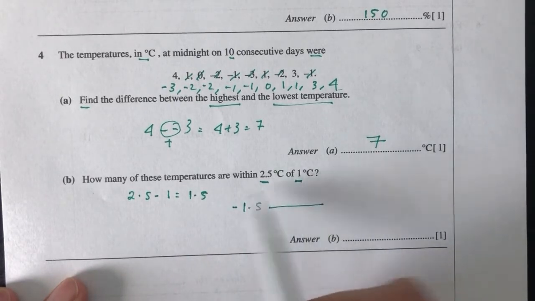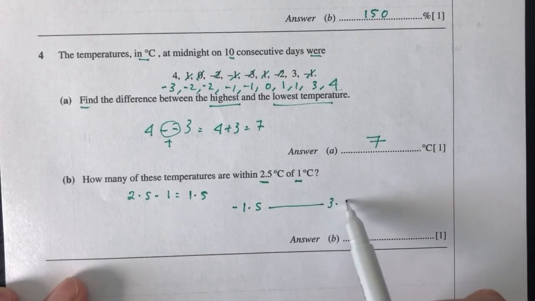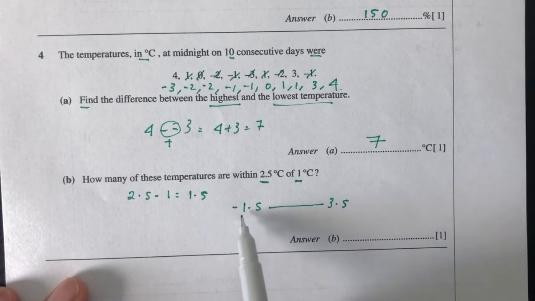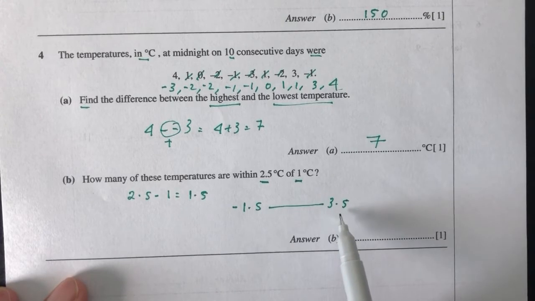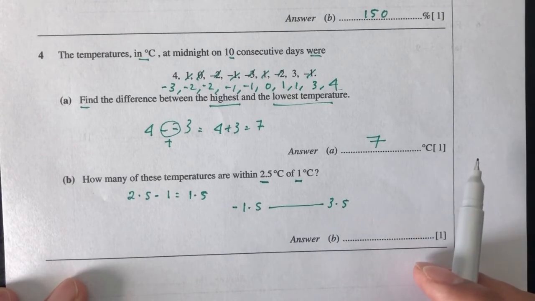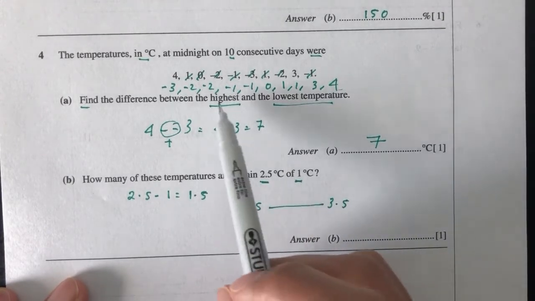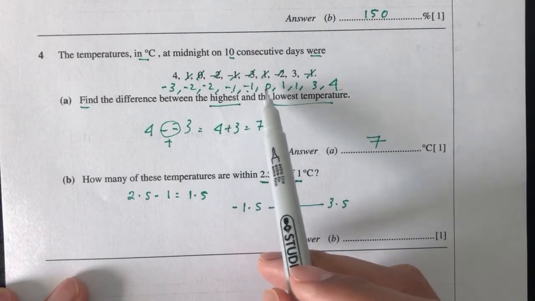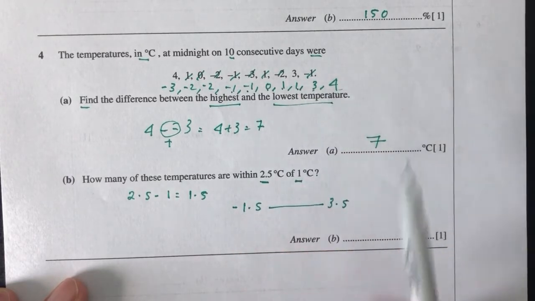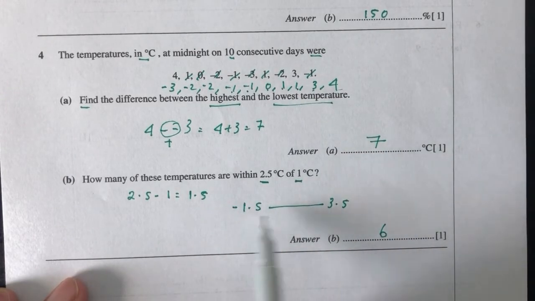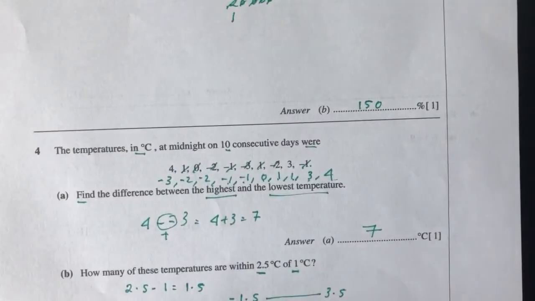If you add 2.5, that will be 3.5. So how many temperatures are between minus 1.5 and 3.5? We have 1, 2, 3, 4, 5, 6. So 6 numbers will be between those two numbers, and that is question number 4.